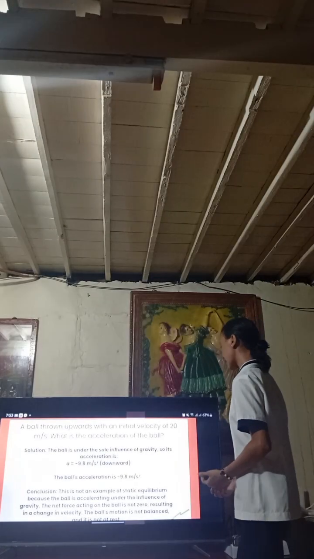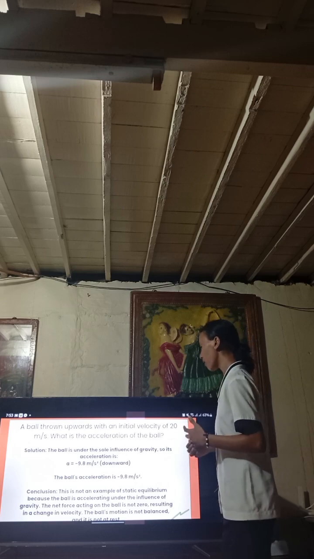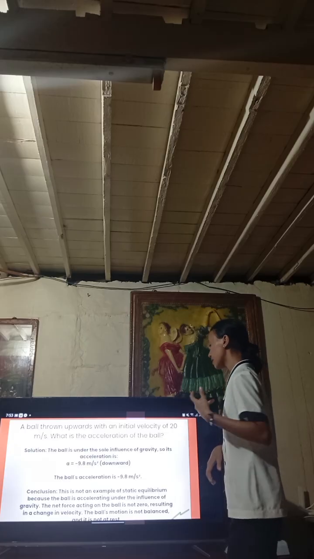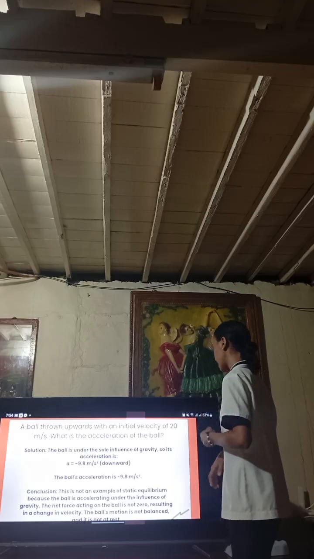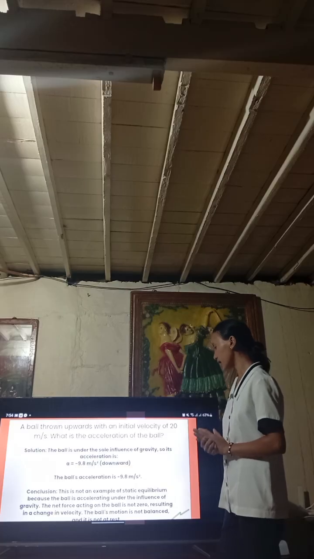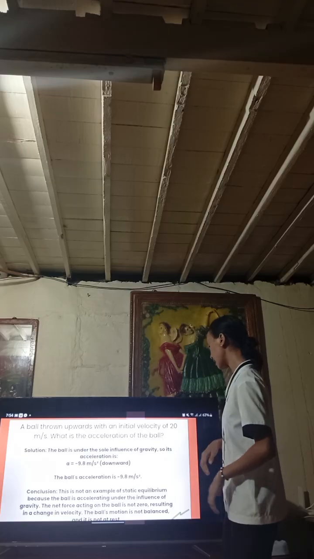In conclusion, this is not an example of static equilibrium because the ball is accelerating under the influence of gravity. The net force acting on the ball is not zero, resulting in a change in velocity. The ball's motion is not balanced and it is not at rest.